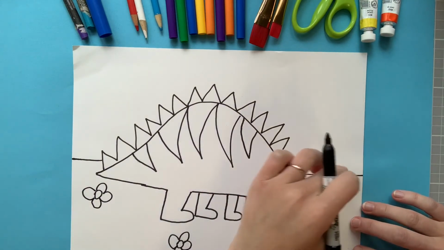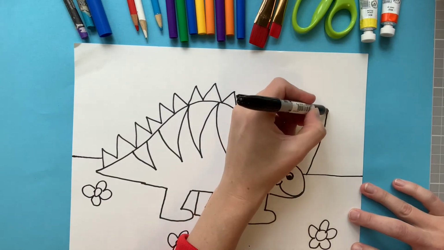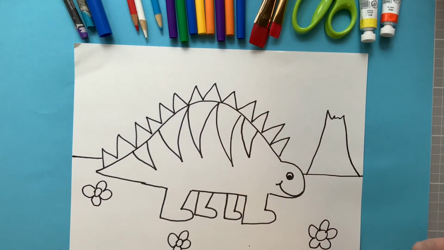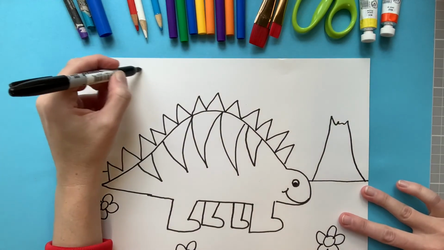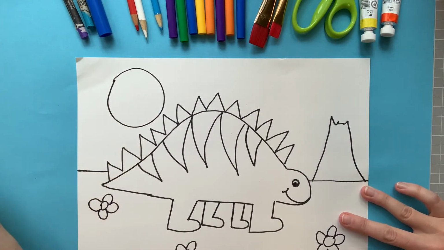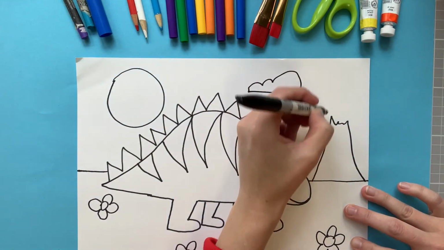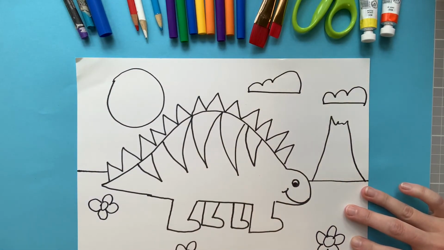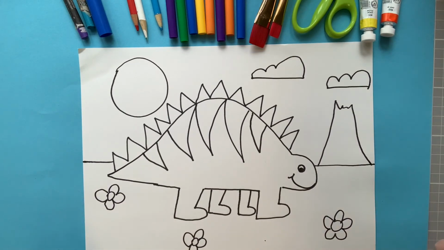Also in the background on the ground line, maybe I could even add a big volcano, something like that. That would be fun. If it was the daytime, I could add a sun, right? I could add some clouds in the sky. And now we've created space on our paper.